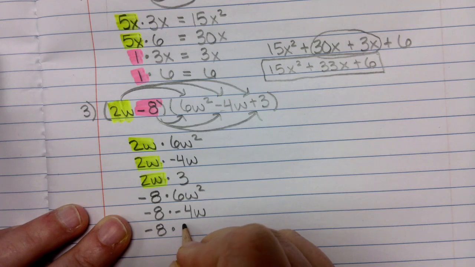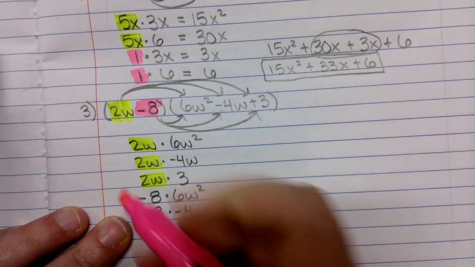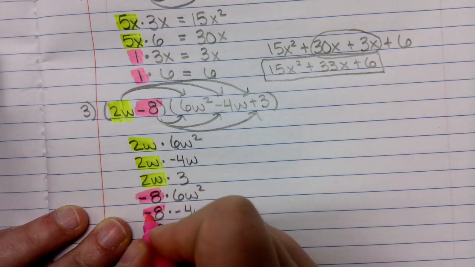Can you use a calculator in our class? Yes. For sure you can.